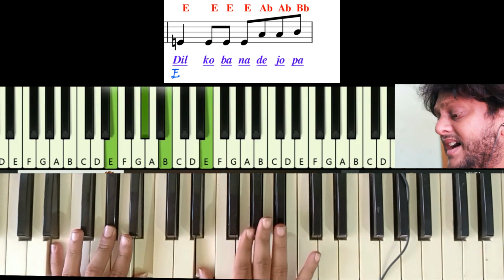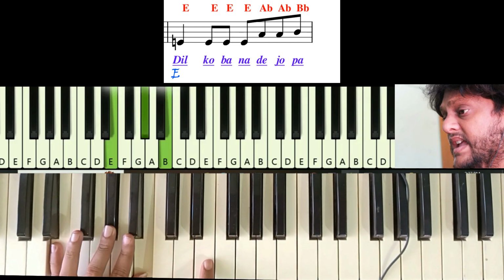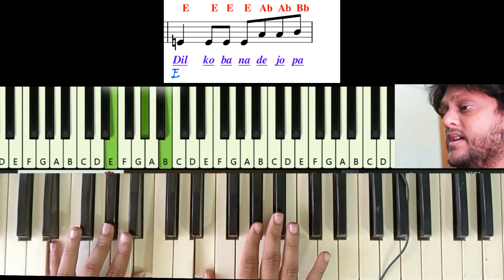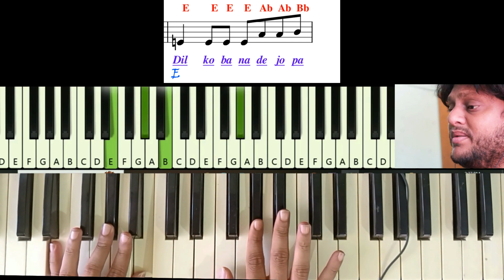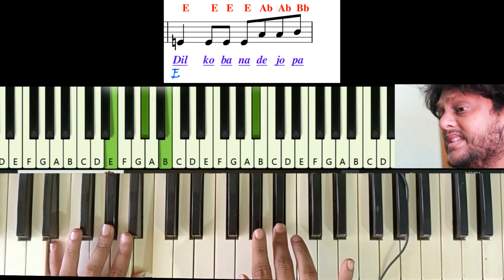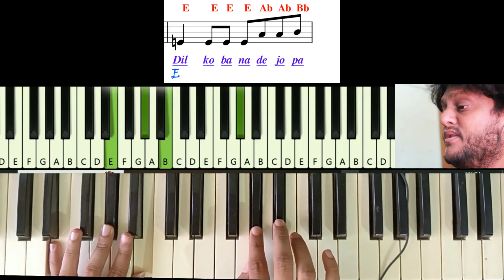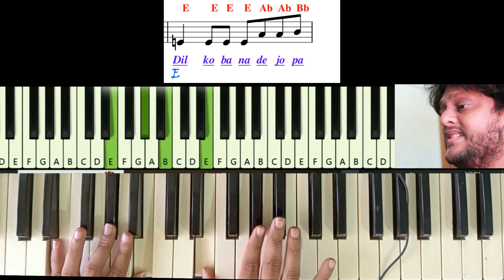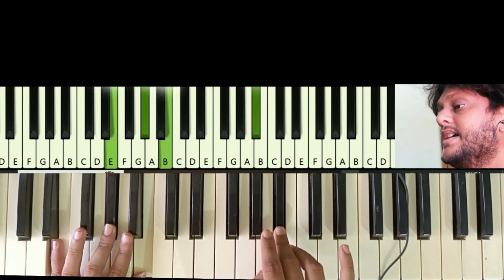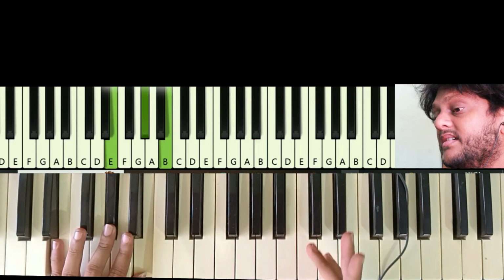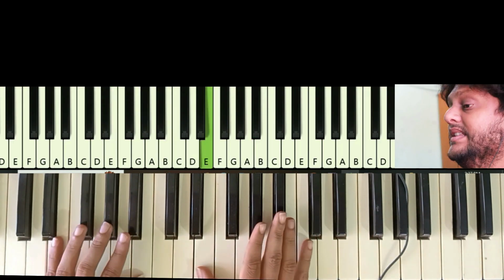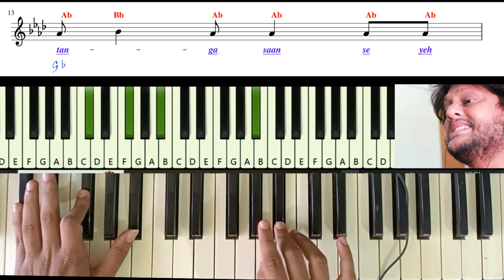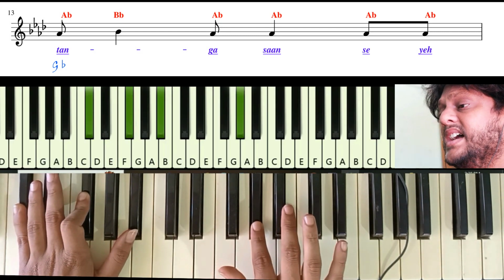Dil ko bana de. So E, A flat with your second finger, the index finger. So Dil ko bana de and jo patang, jo patang. So totally combining, Dil ko bana de jo patang. When you play tang, jo patang, that's when the G flat major comes. So Dil ko bana de jo pa. Now tang sa se. Hope you understood this part.